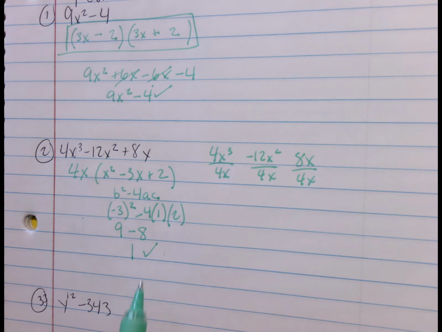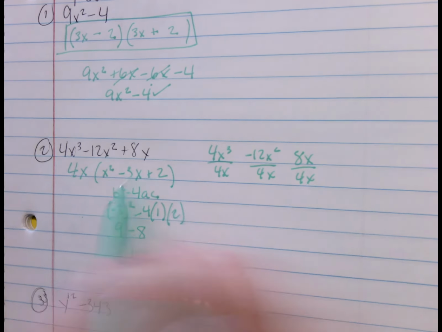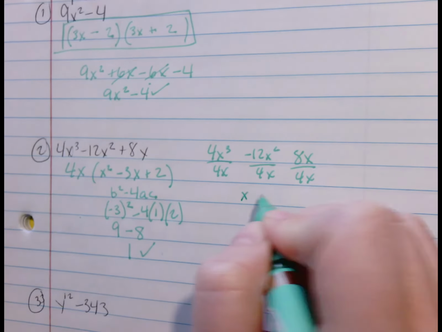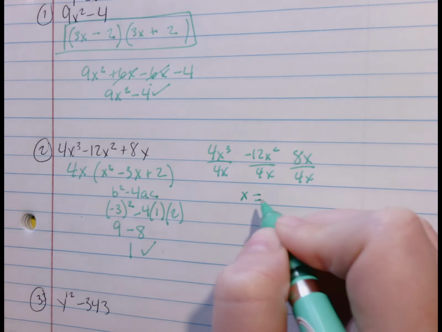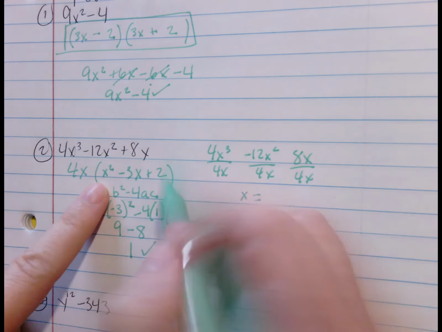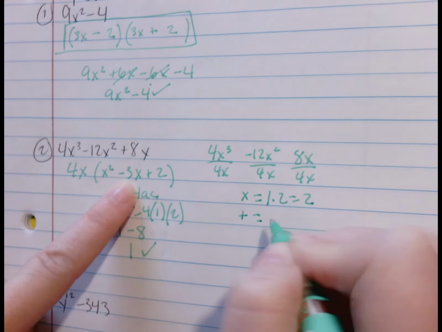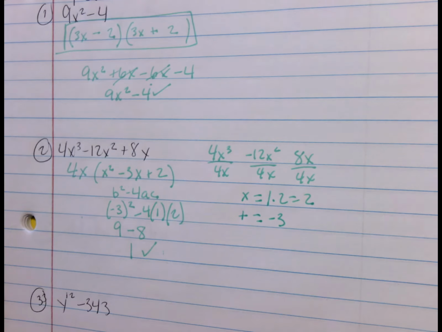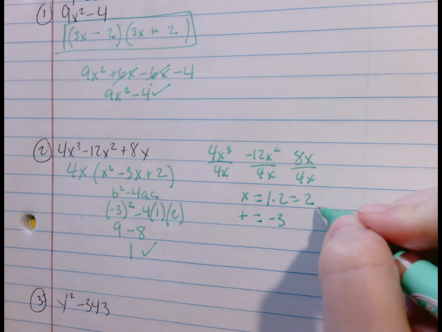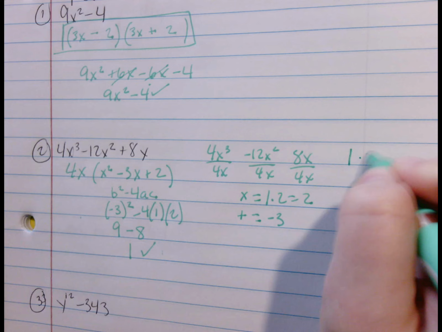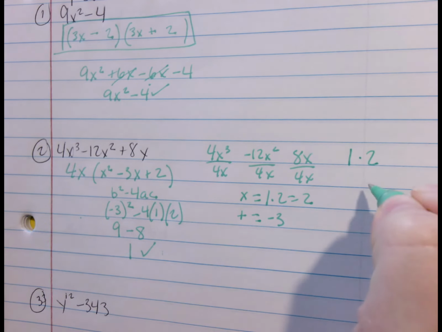So with backwards FOIL, remember, we are going to start by looking for two numbers that multiply to equal a times c, so 1 times 2, which is 2, and add to equal b, which is negative 3. So two numbers that multiply to equal 2 and add to equal negative 3. Okay, so factors of 2, we have 1 times 2 and 2 times 1.